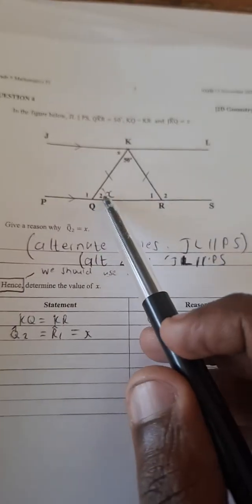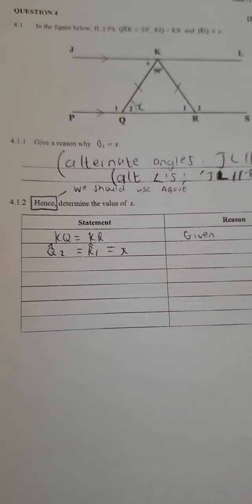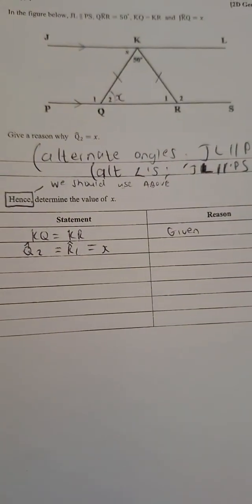Why do we say angle Q2 is equal to angle R1? I want that reason, guys, that is acceptable. I don't want reasons that are not acceptable. I'm going to wait very patiently for you guys to tell me why. Why do we say angle Q2 is equal to angle R1?